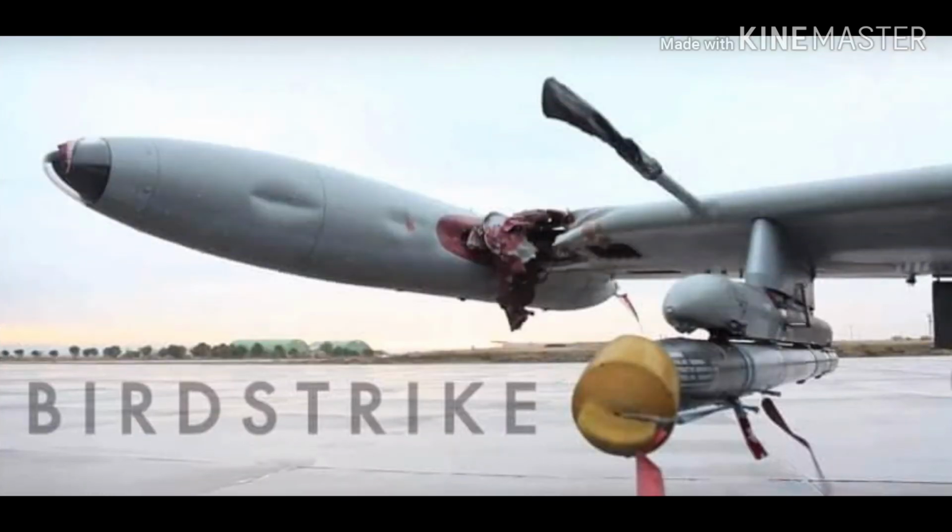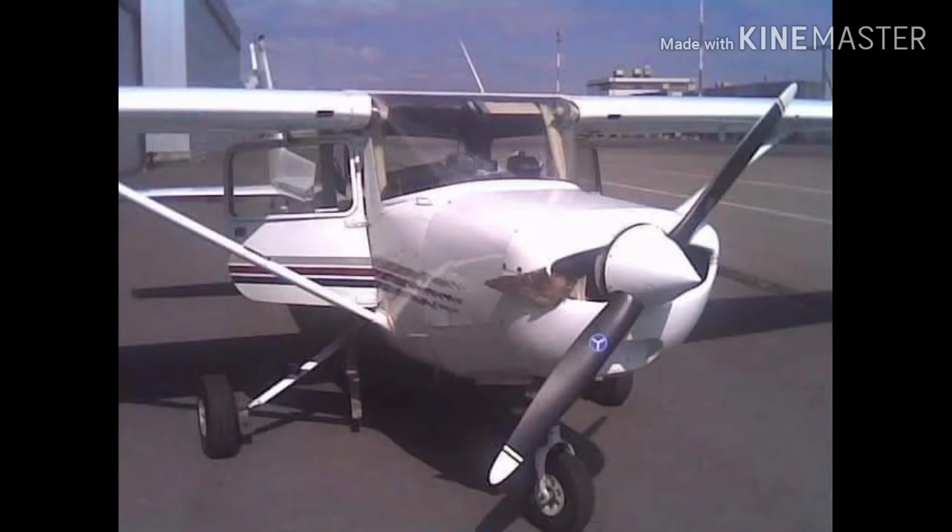When a bird flies or is sucked into the engine of a plane, the poor critter usually disintegrates. However, in incidents with larger birds, there can be extensive damage to the engine.